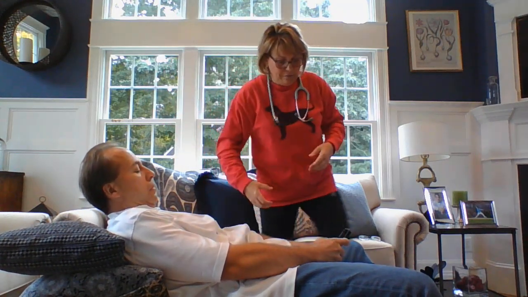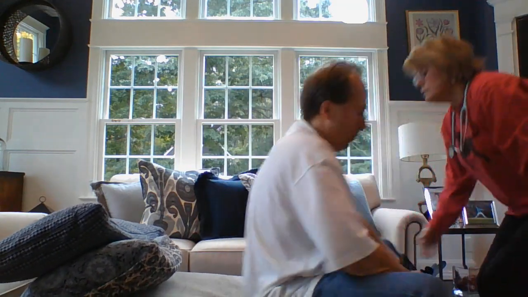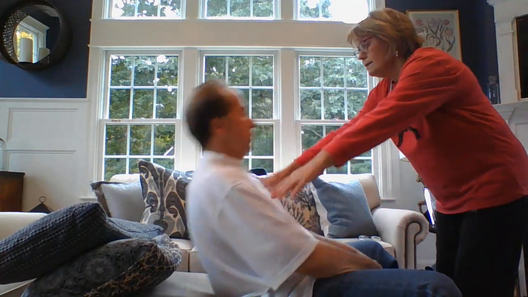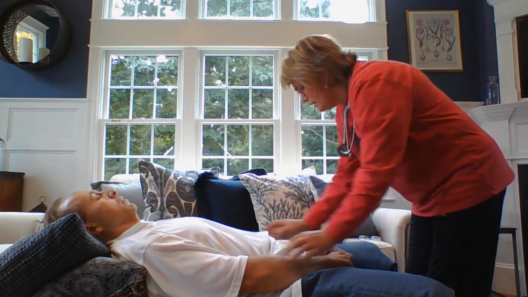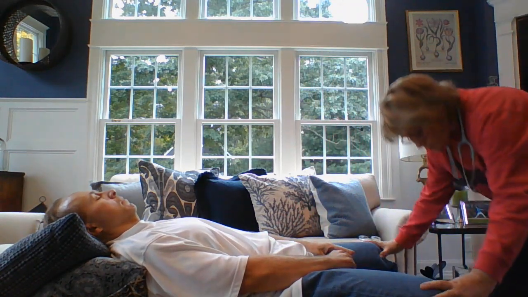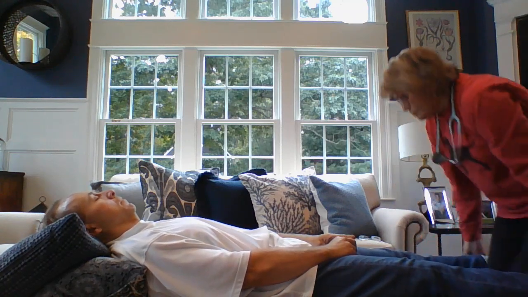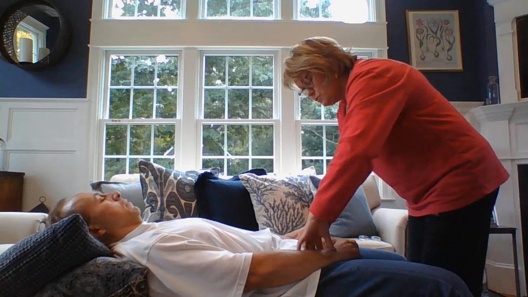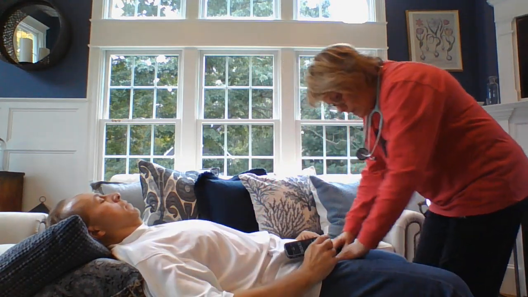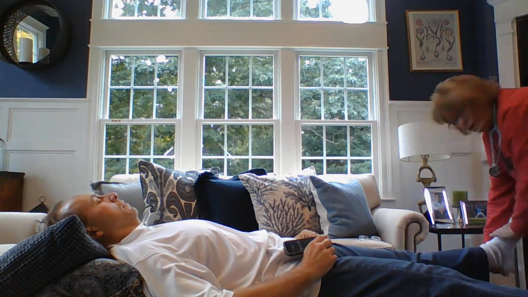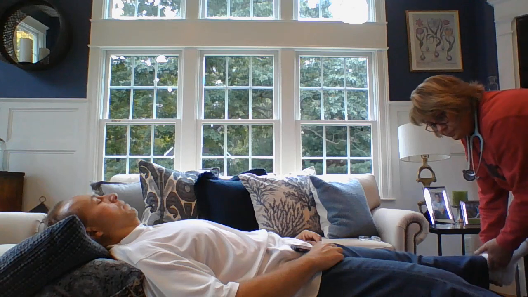Lastly, I'm going to check for peripheral vascular abnormalities. I'm going to ask the patient to lie down. I'm going to look for any signs of swelling in the arms or hands, also in the legs, especially the lower leg regions. I'm going to palpate pulses radially, ulnarly, brachially, then femorally, popliteally. Going to go to the dorsalis pedis and the posterior tibial region.